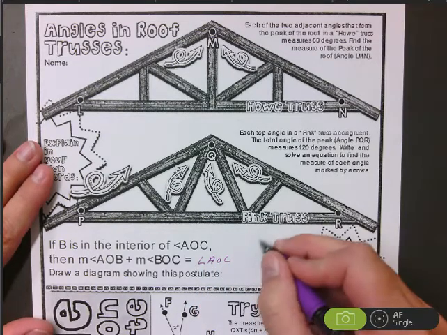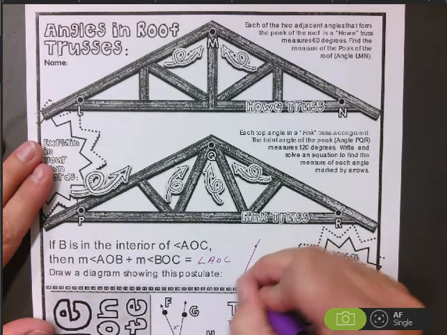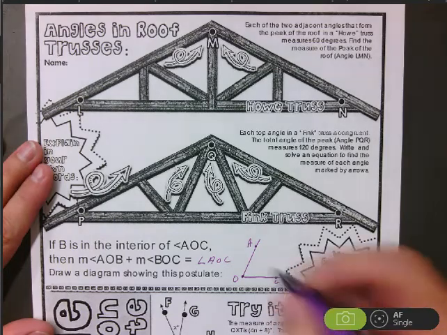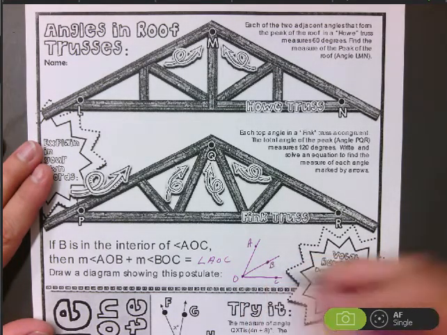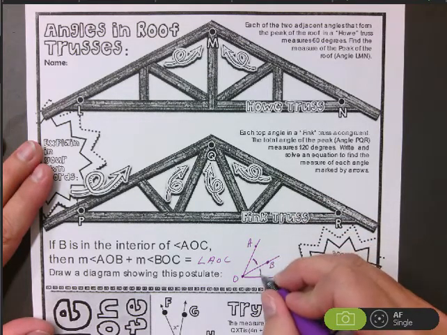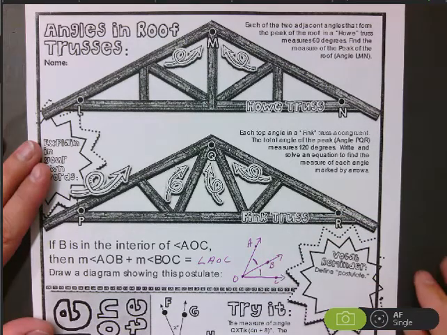If we drew a picture of that, we have angle A, this is O, and C is over here, and B is somewhere in the middle. If I add together this angle and this angle, that's going to give me the measure of my big angle.